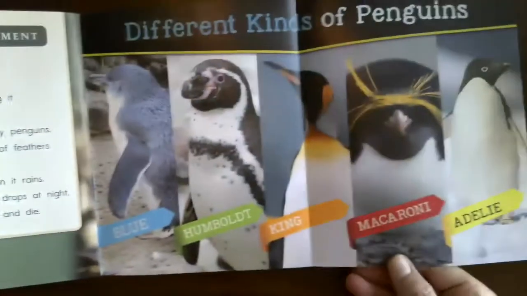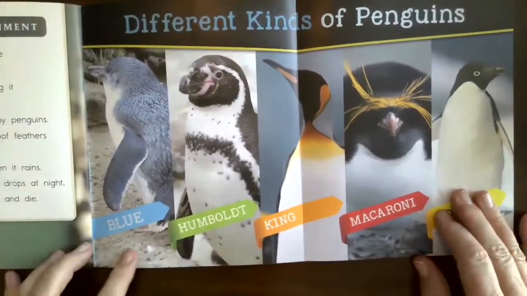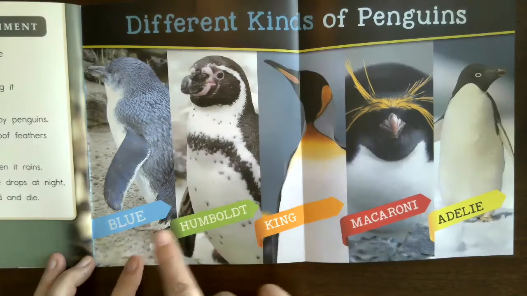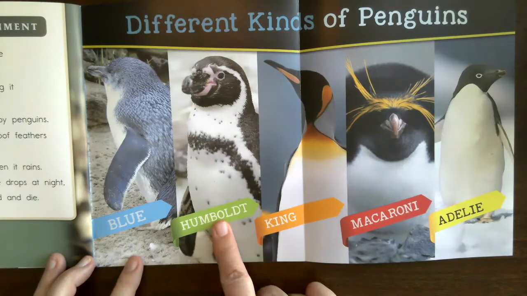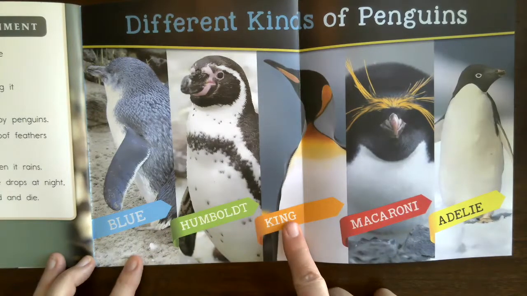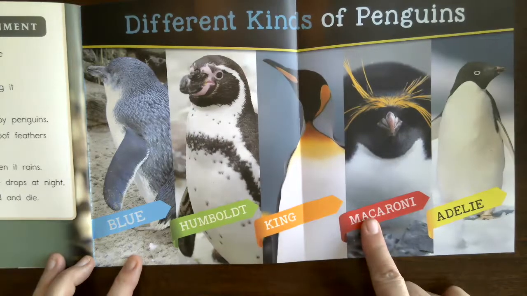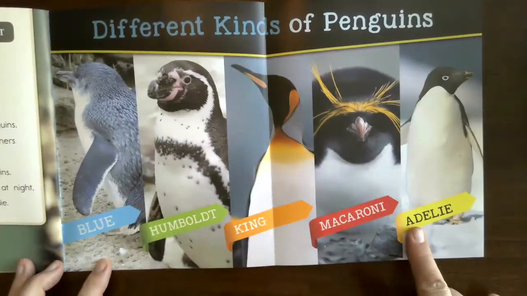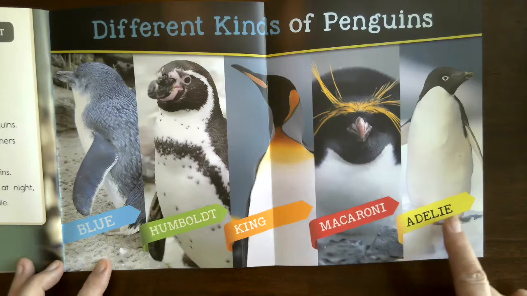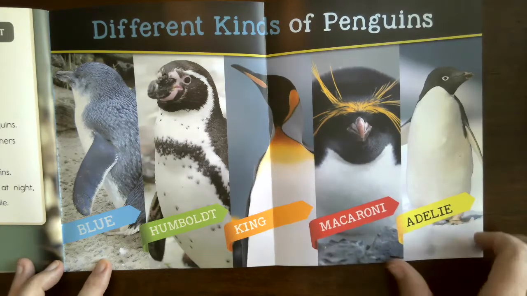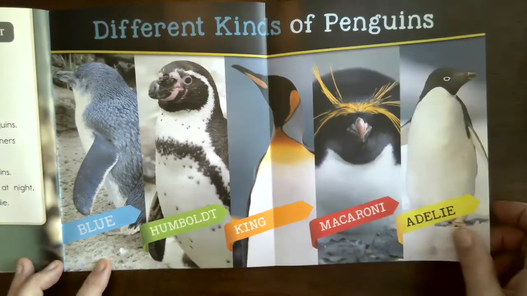This one opens up. Different kinds of penguins. Blue penguins, Humboldt penguins, king penguins, macaroni penguins, Adelie penguins. This one would help me if it had a pronunciation guide. Adelie, that's my best guess. Different kinds of penguins.